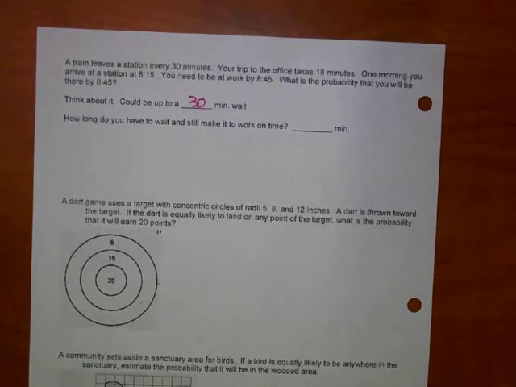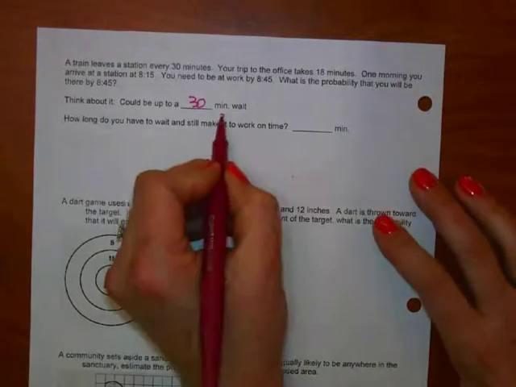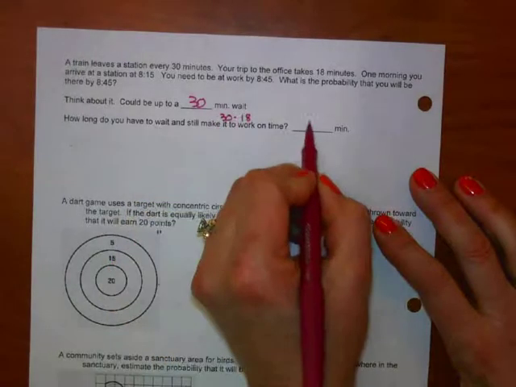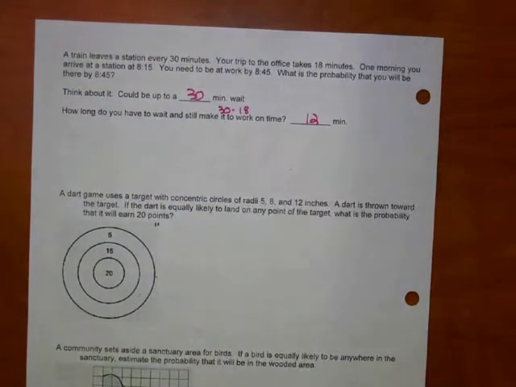So there's some things you have to think about here. It could possibly be up to as long a wait, depending on when the train arrives. How long might you have to wait? 29 minutes. Well, let's just say you could wait 30 minutes. Yes, 29 minutes. You could if you just happen to have missed the train. However, in order for you to make it there on time, how long do you actually have to wait? 30 minus the 18 that it takes to get there. You really only have 12 minutes to wait to make it to work on time.